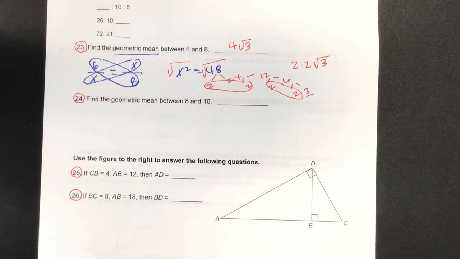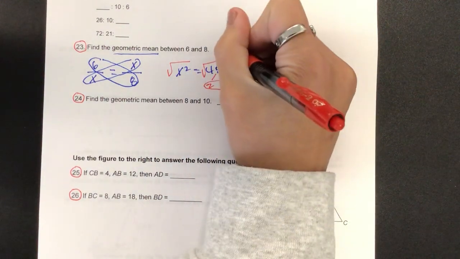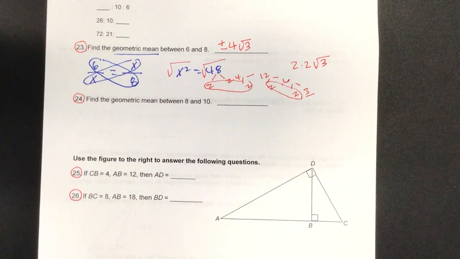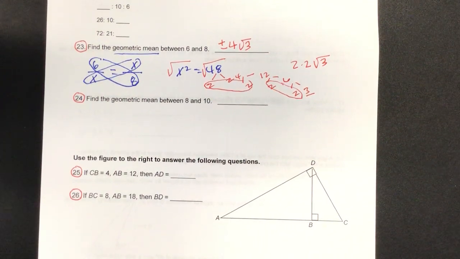But I made a mistake. When I square root on both sides, do I just have the positive answer? It is what or what? Plus or minus. So let's kind of recall 6.5b. If there is a picture, it's only positive. If there's not a picture, just like this one, it is plus or minus. Y'all good with that? Okay?